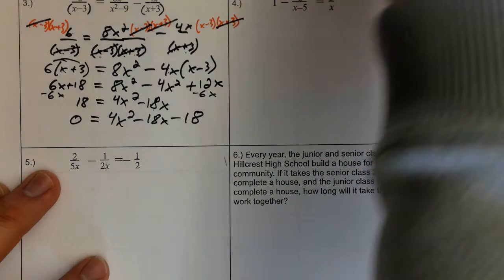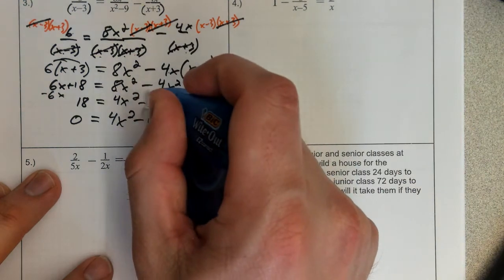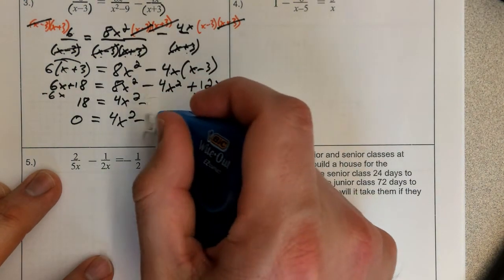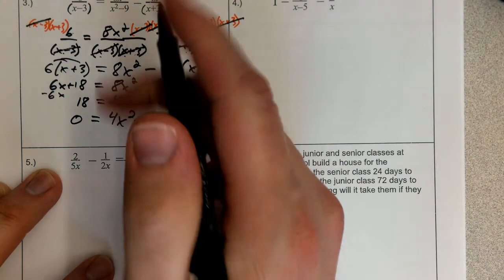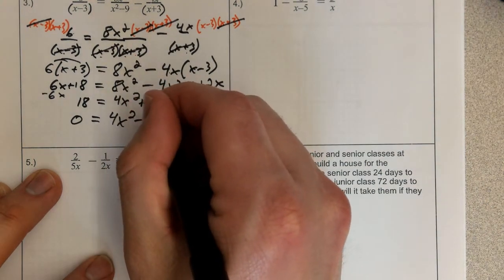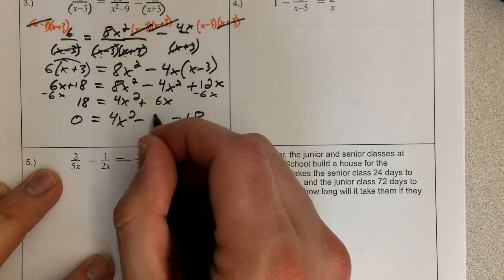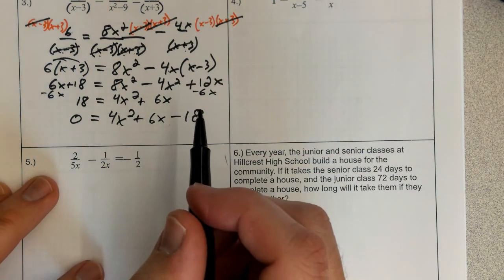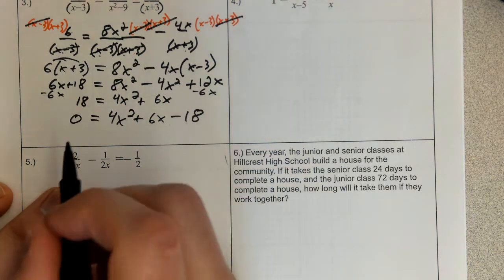So this will be positive 6x, and then when you solve this out, you end up with x equals 1.5.